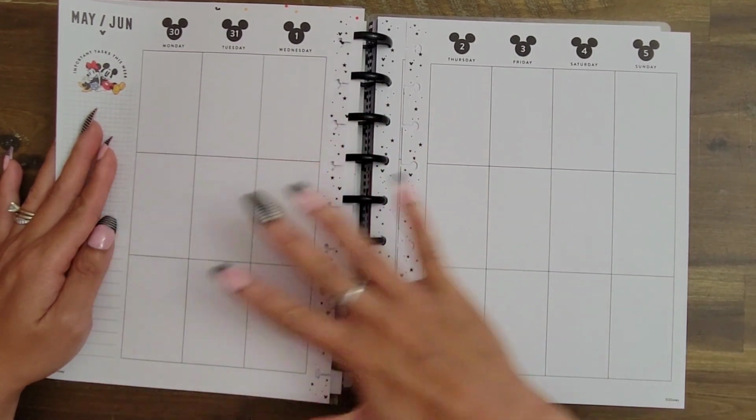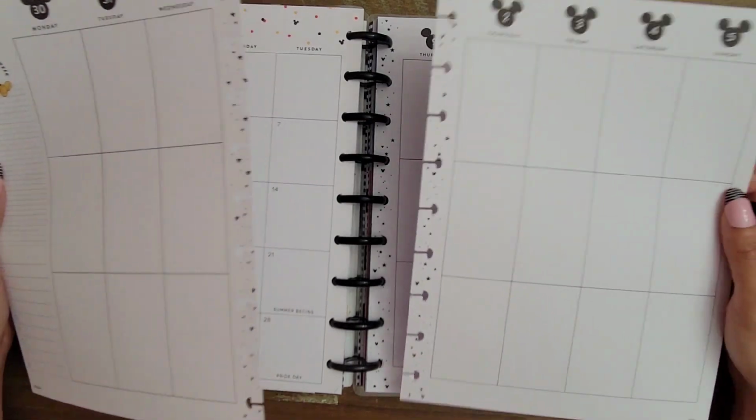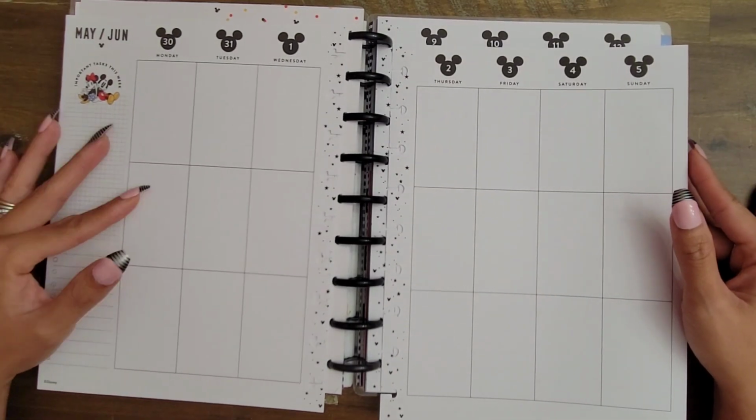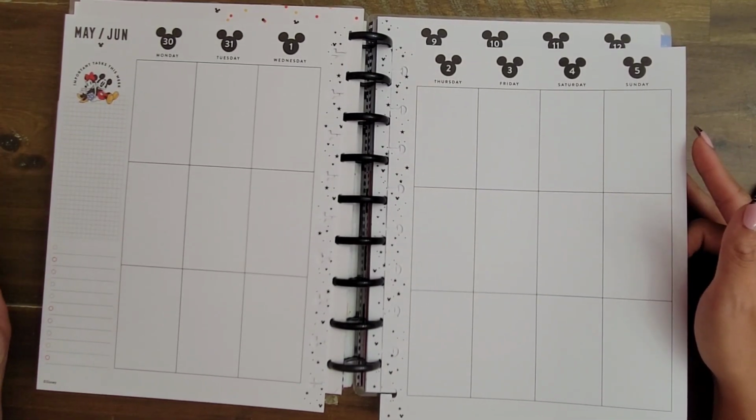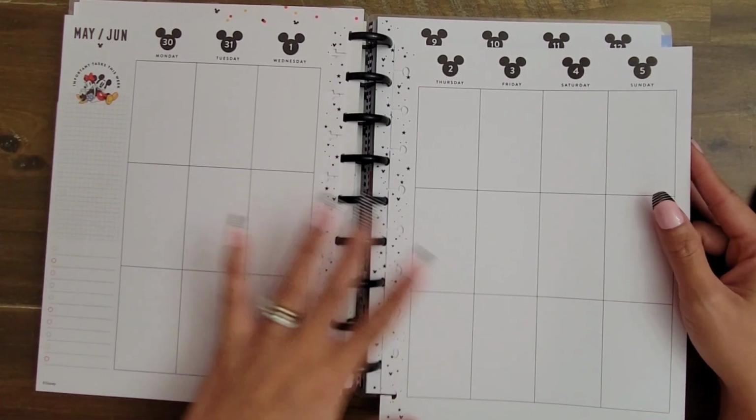And so I'm going to move this into May and not use it for June, just because I am using a different setup for June, a big planner for June. And so I won't be using these pages at all. So I'm going to go ahead and set this to the side.